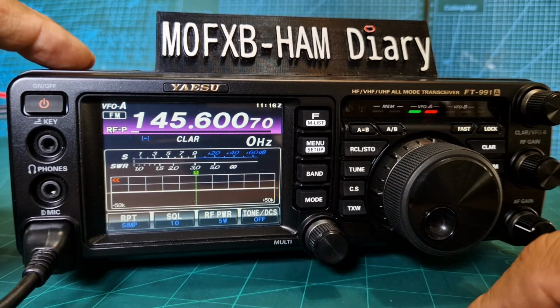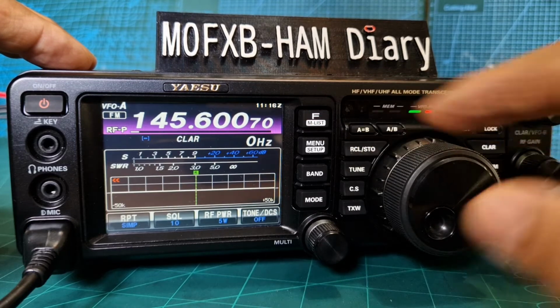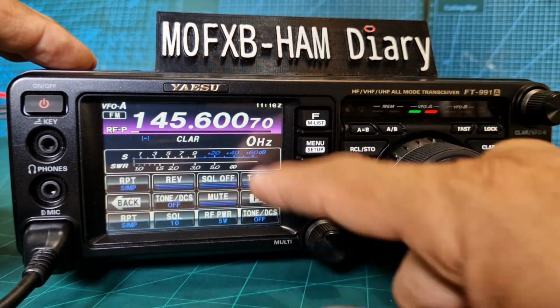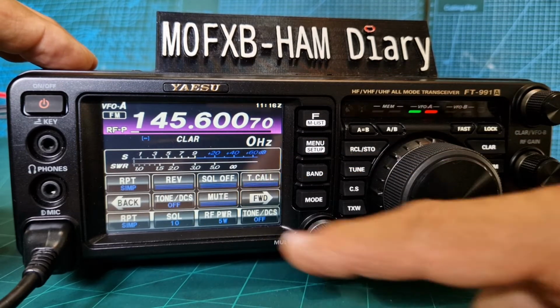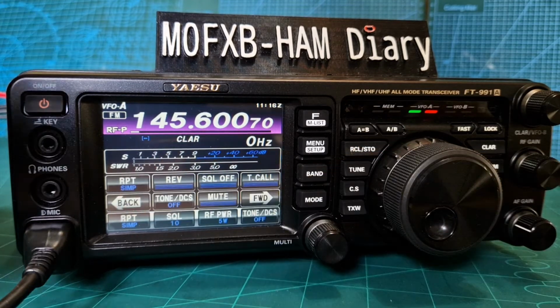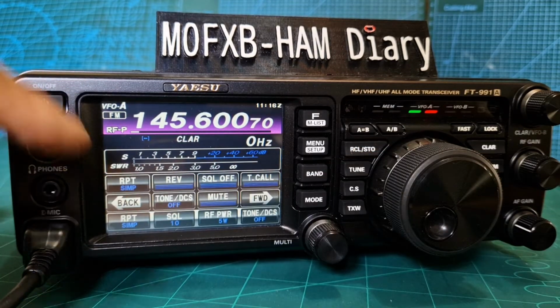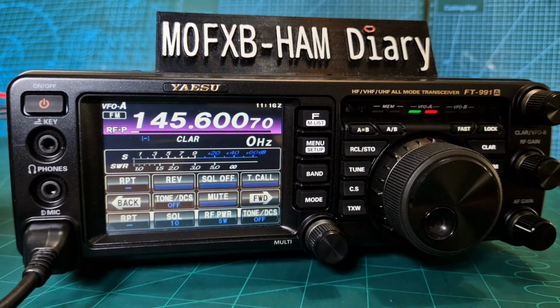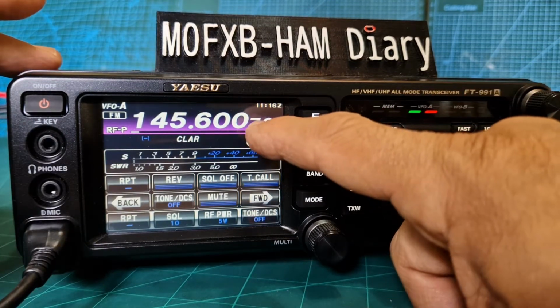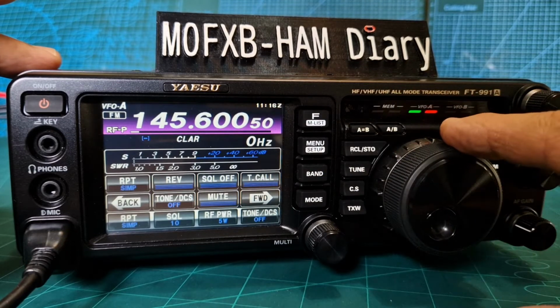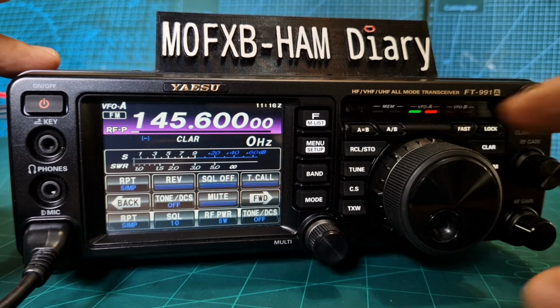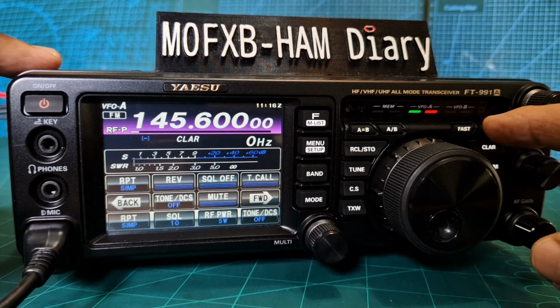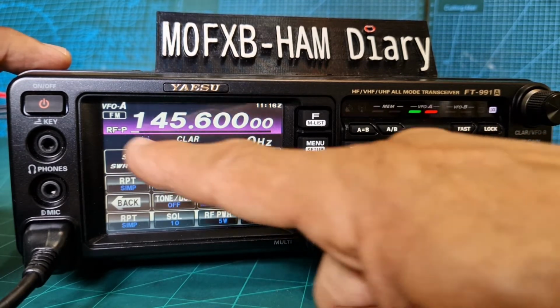Now we need to add our shifts. So hit the F button here just once, and you'll get this shortcut menu. And we're looking for one that says repeater. And I see it there at the top here. It says repeater, and at the moment it says simplex. We need to tap that until it gives us a minus shift on 2 meters. See the way that the frequency has slightly changed there at the top. You can put it on, and then you can hit the lock button for now. Right, so we've got our minus shift.